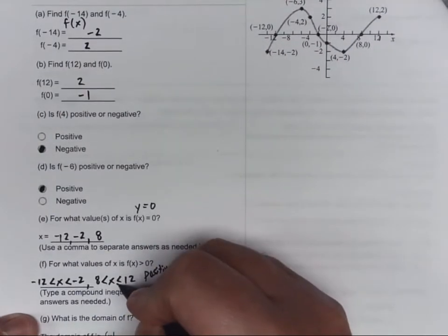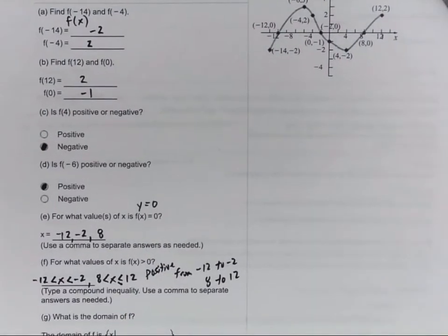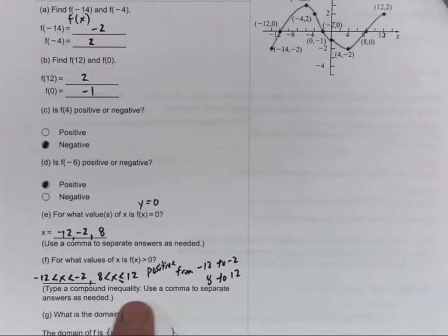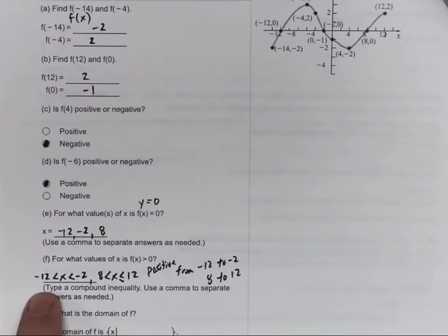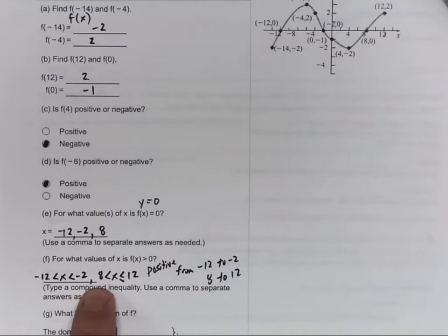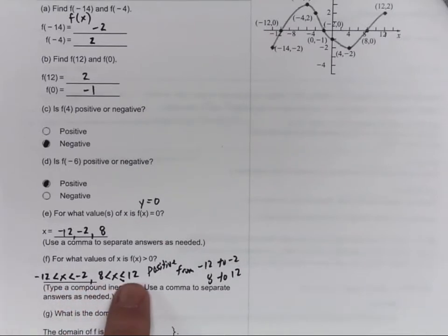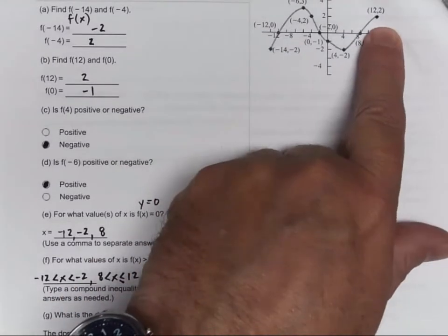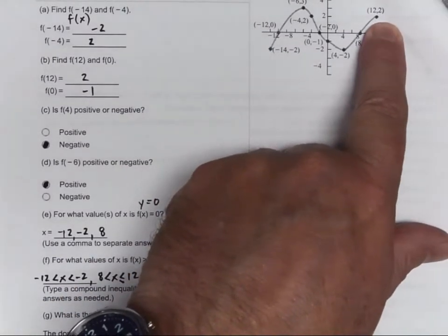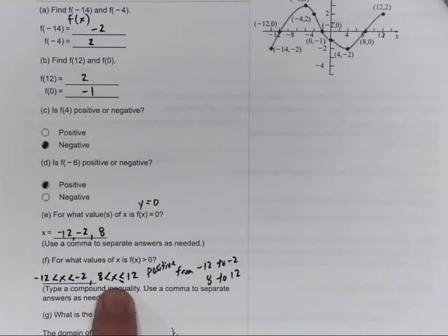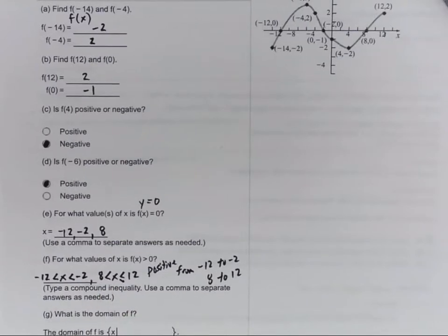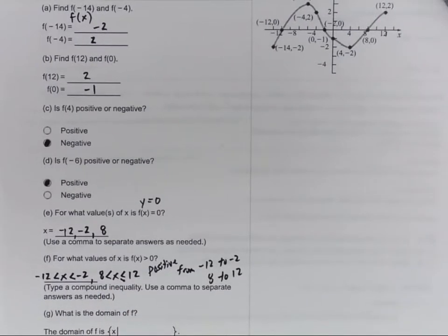So actually to get the correct answer, because this is saying, where is the function positive? At negative 12, negative 2, and 8, the function is 0. It's not positive. So we can't include those points. But when we get to 12, at that point, the function is actually positive. So we include the 12. That's why we put the less than or equal to.